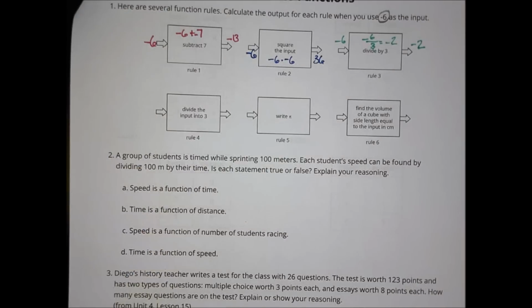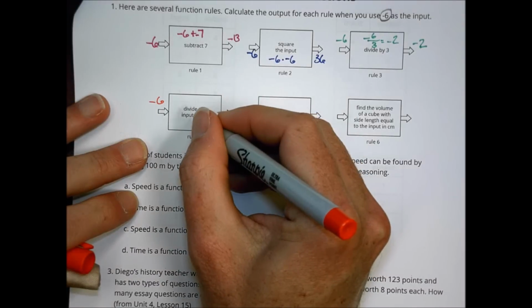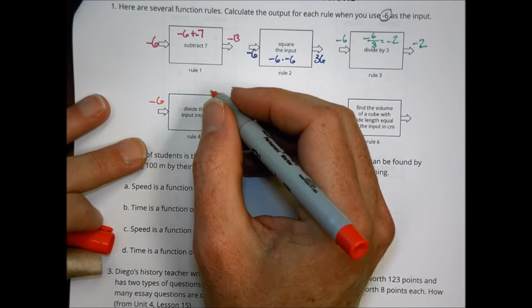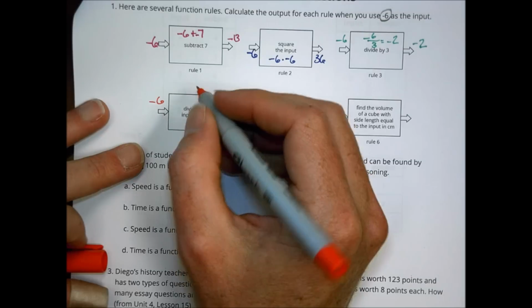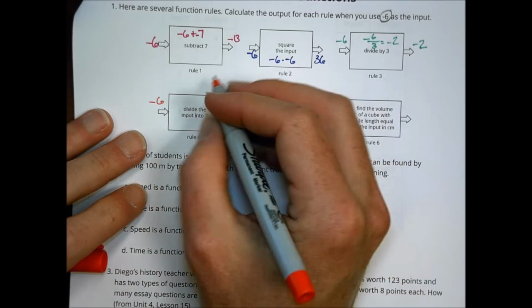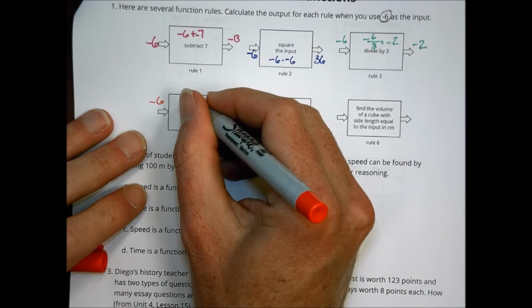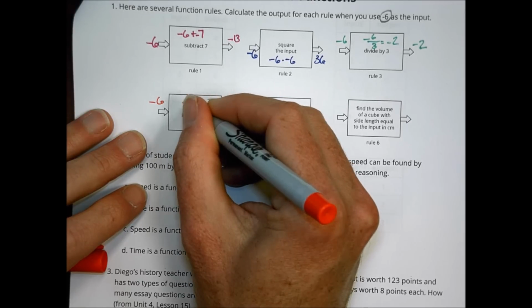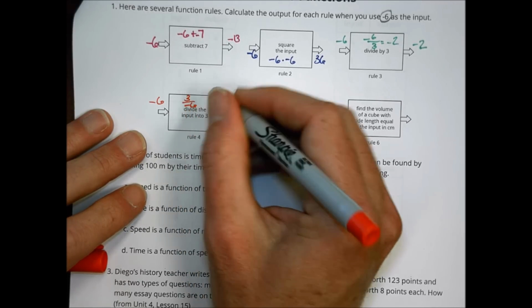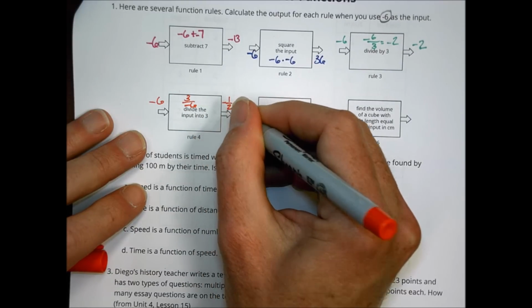Coming over here, we have -6, and we're going to divide the input into 3. Okay, so that's going to take us here. We're going to do 3 divided by -6, and that's going to give us in here a -1/2 as our solution.